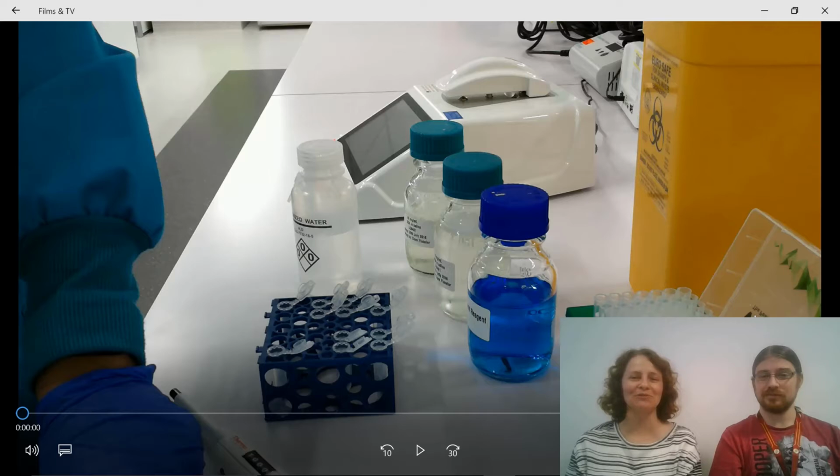Our lab technicians were really kind and they let us film them while they were setting up for the prac. And you can see here they've got all of their bottles out, they've got their tubes, they're all labelled, and so everything is ready to go. They've got their pipettes already prepared, they've got their tips sitting out. So now we'll watch them set up a test sample.